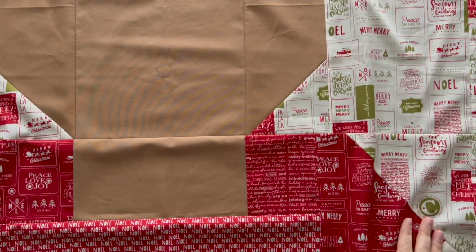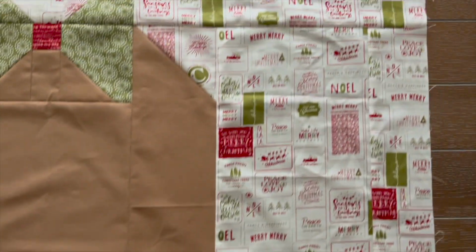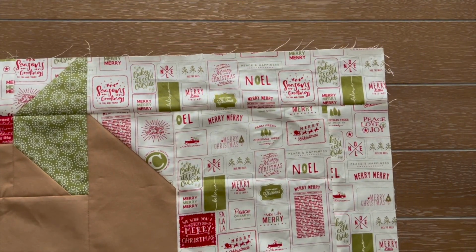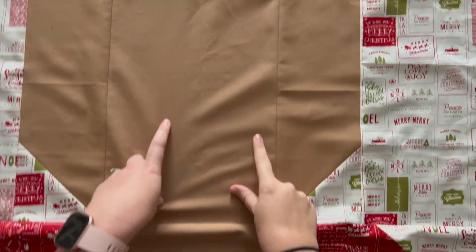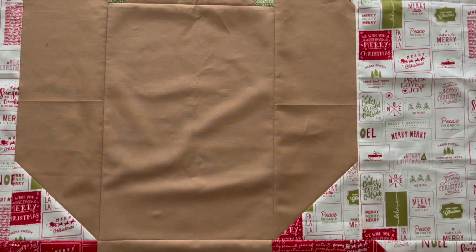Okay, so we're gonna go ahead and get started. I still have to add my borders on this. I haven't done that yet, but I plan to soon. I also haven't added my face and my mouth yet, and I hope to quilt this up soon, so I'll be sure to share that when I get it finished.